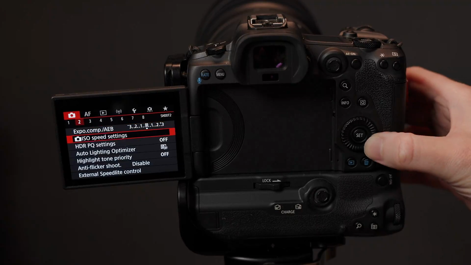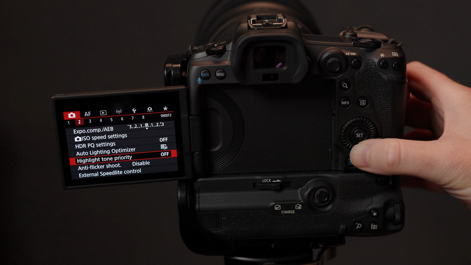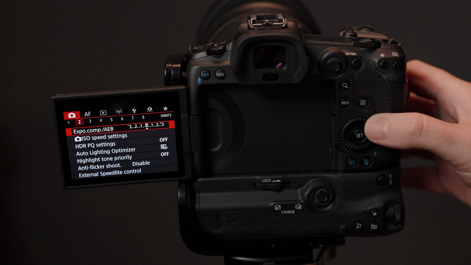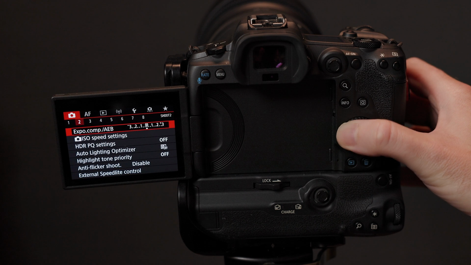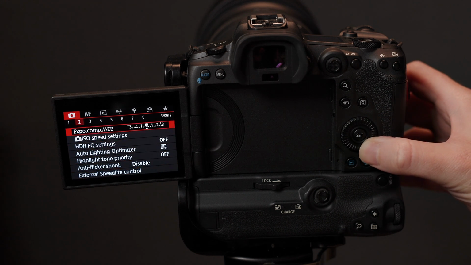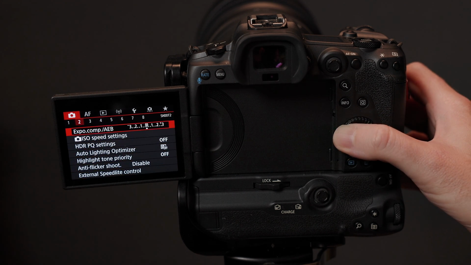The quick control dial changes the selected entry on the current page. So basically, this is the same as scrolling vertically on a menu page. Now, when you reach the first or last item on the page, if you continue scrolling, it will wrap around to the other side.